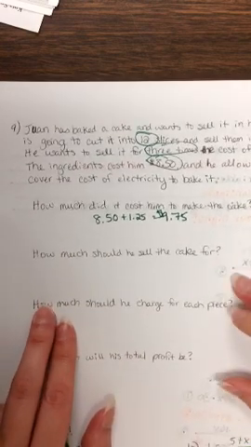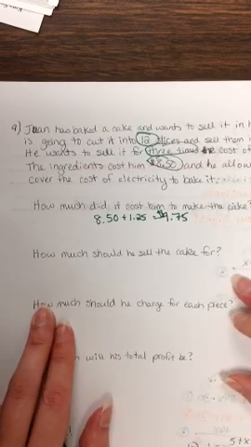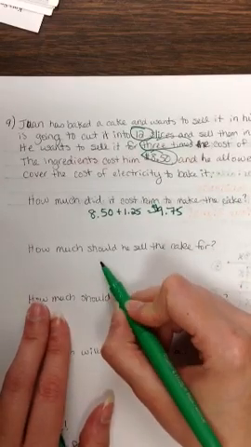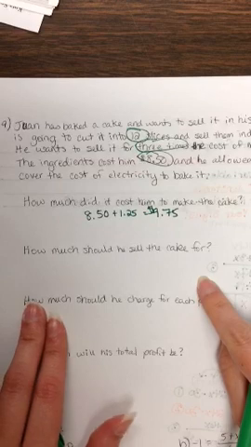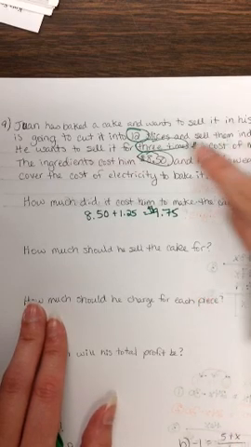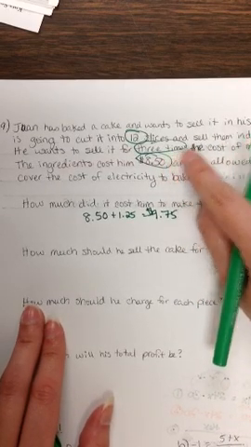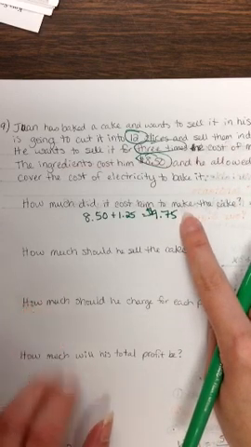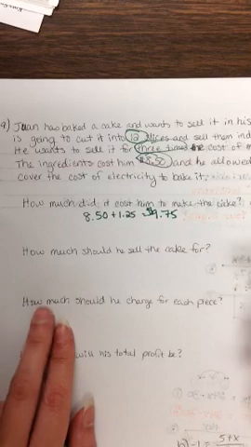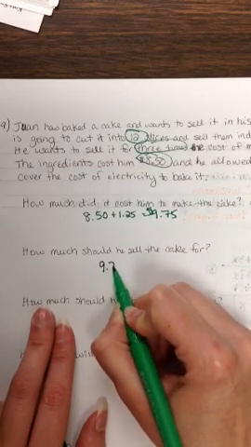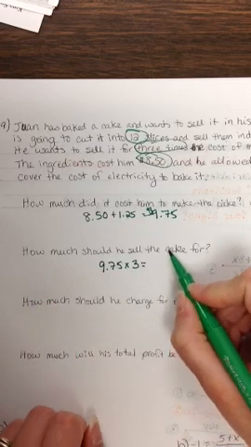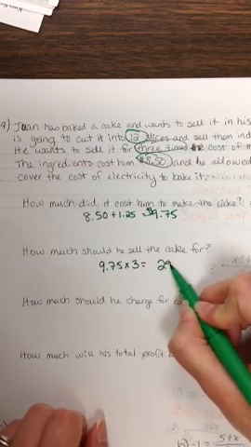So how much should he sell the cake for? Well, let me think. He wants to sell it for 3 times whatever it costs to make it. Here we figured that it was $9.75 to make it, so I'm going to take that $9.75 and multiply it times 3. That gives me $29.25.